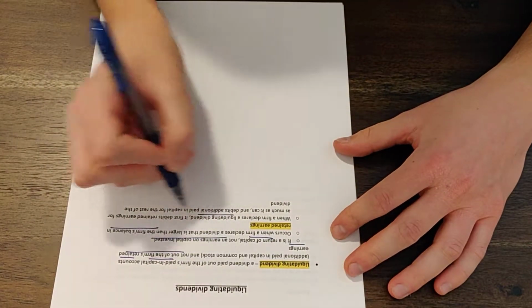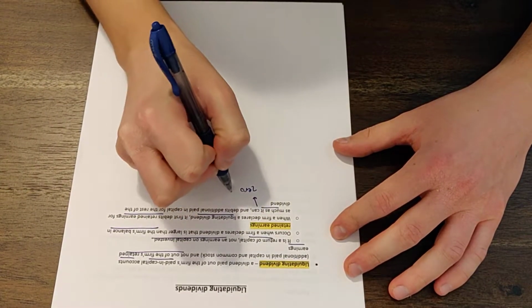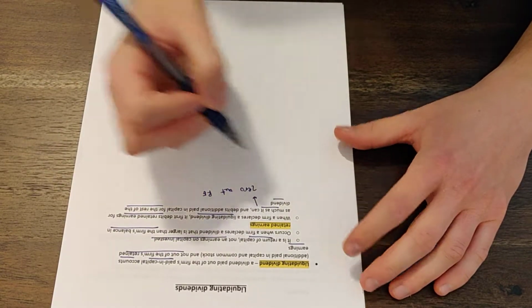When a firm declares a liquidating dividend, it first debits retained earnings for as much as it can, basically to zero out retained earnings. And then it debits additional paid-in capital for the rest of the dividend, okay?